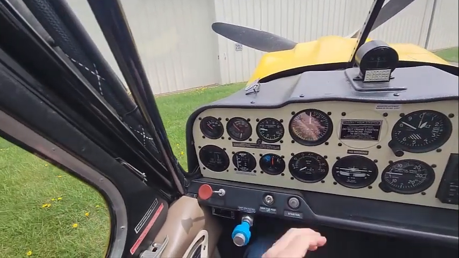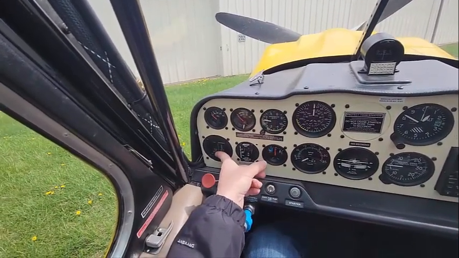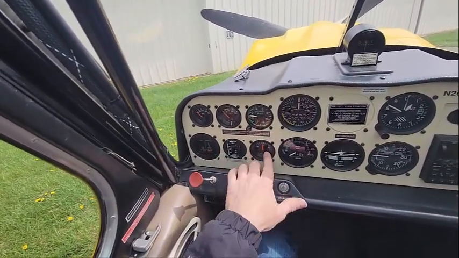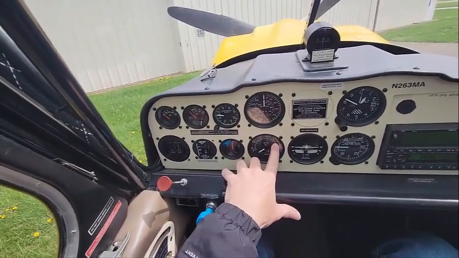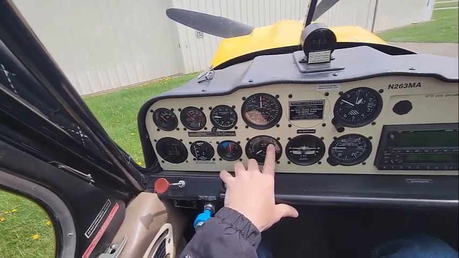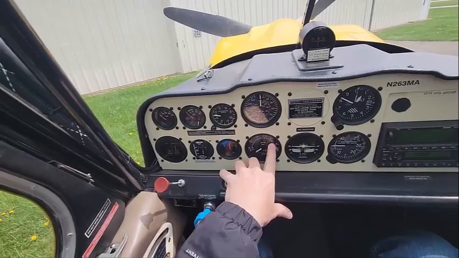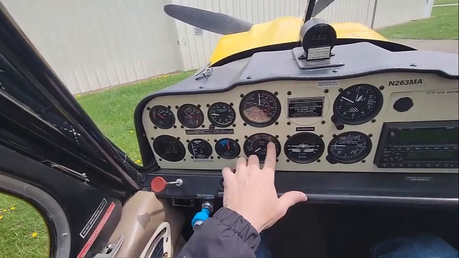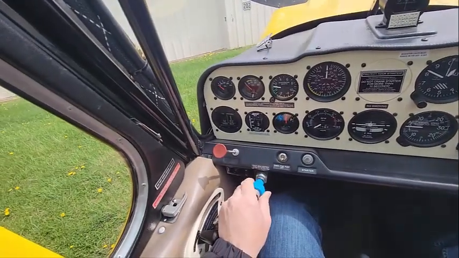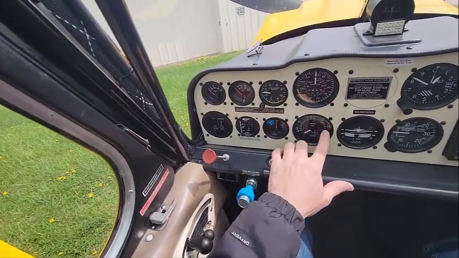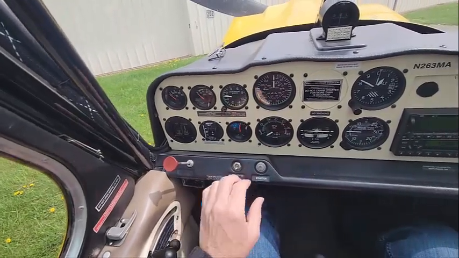Altimeter, fuel pressure over here, manifold pressure, amps, RPMs. When we're flying, we will reduce the RPMs from their maximum, which is up around 2,600 to 2,700. You'll reduce that with the prop control here. You'll rotate it just slightly aft like this, and you get the RPMs down to 2,500.